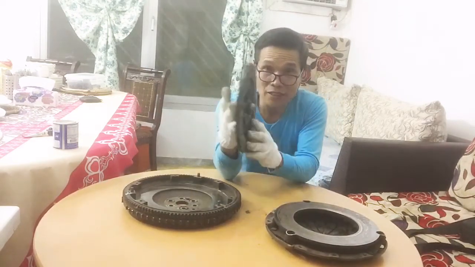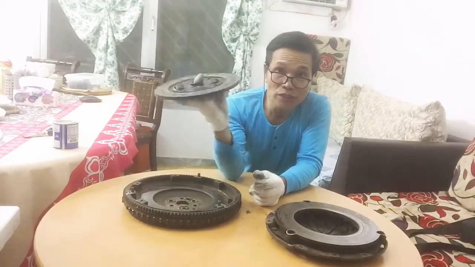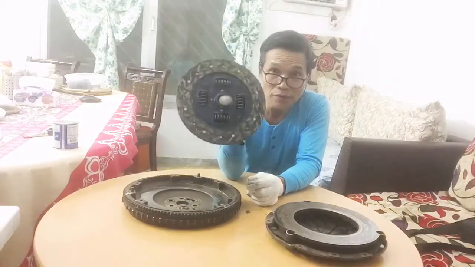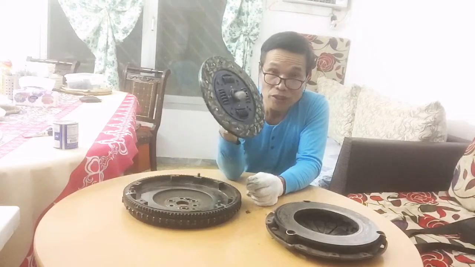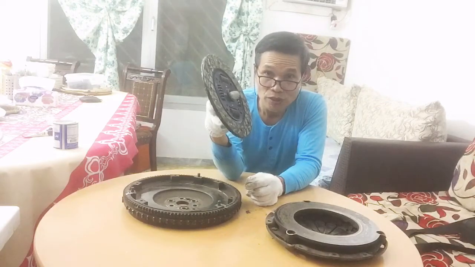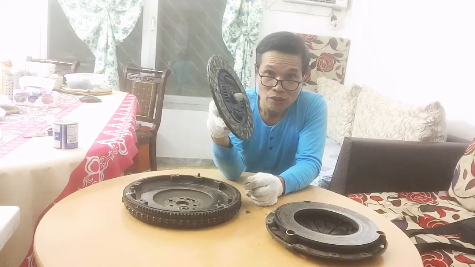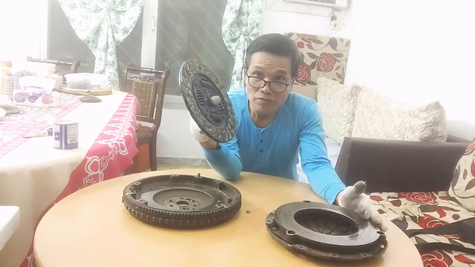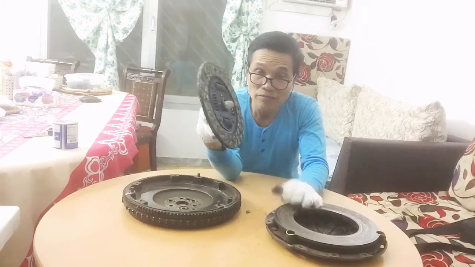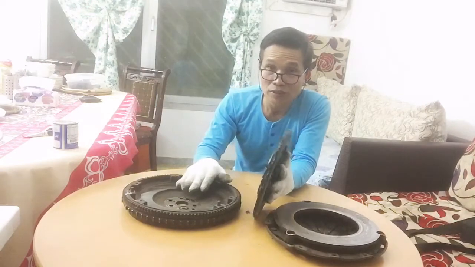So this clutch disc is very important, has a big role in clutch system. So drivetrain, clutch system, and the engine.